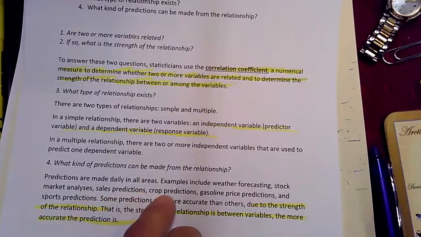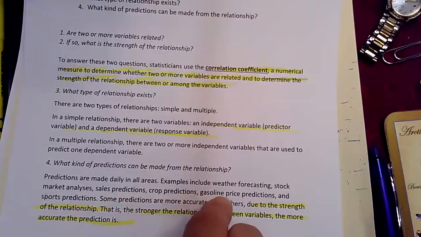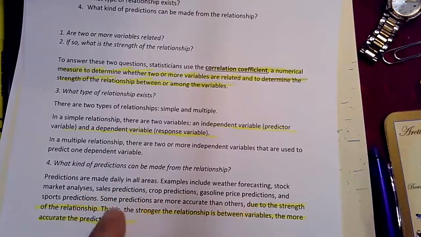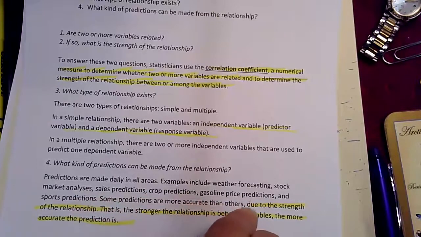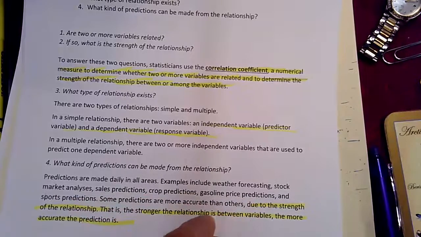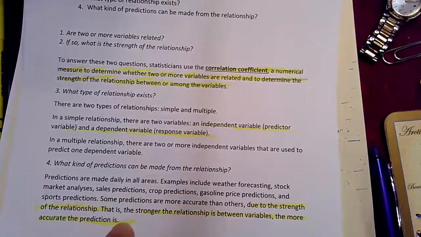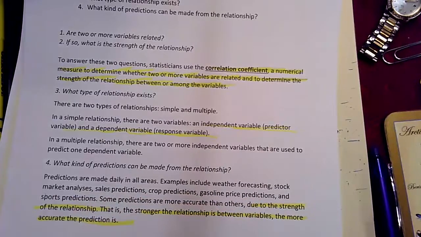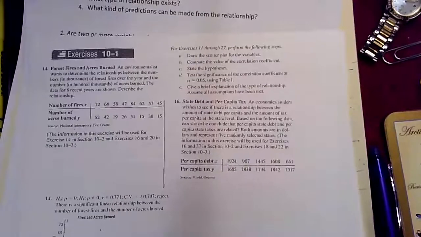Sales predictions, crop predictions, gasoline price predictions, sports predictions. Some predictions are more accurate than others due to the strength of the relationship. That is, the stronger the relationship is between variables, the more accurate the prediction is. Okay, before I go to the second page, let me just show you what some of the questions will look like.